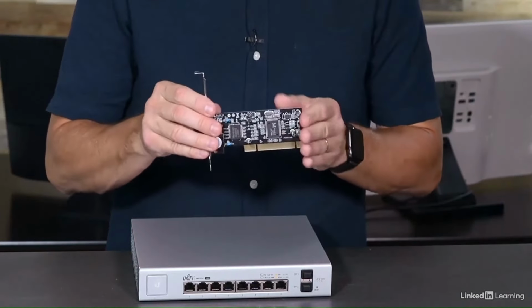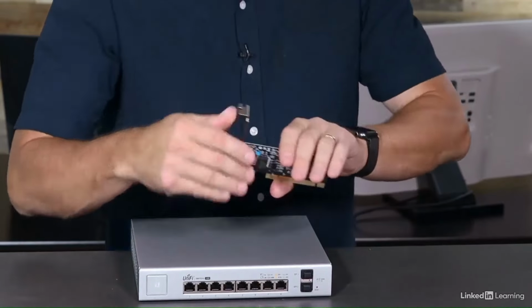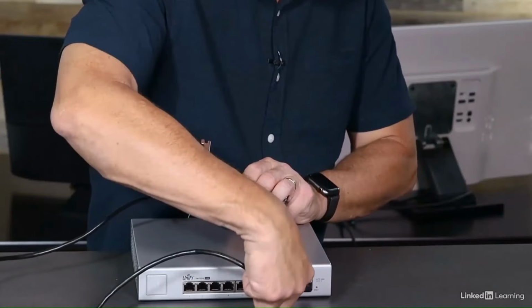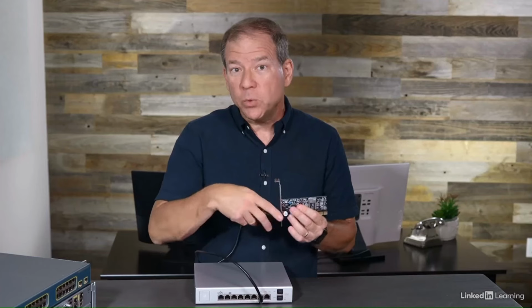Ethernet switch. And we talked earlier about network interface cards, and we said we could put one into a device like a PC, and we would plug an Ethernet cable into the network interface card. But what happens to the other end of this cable? Well, in almost all cases, we're going to plug that into an Ethernet switch port.